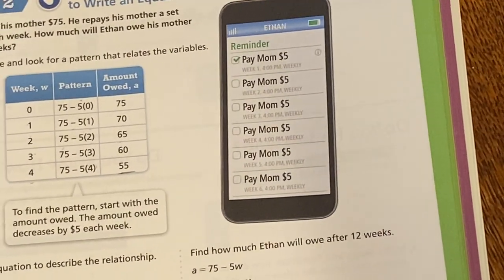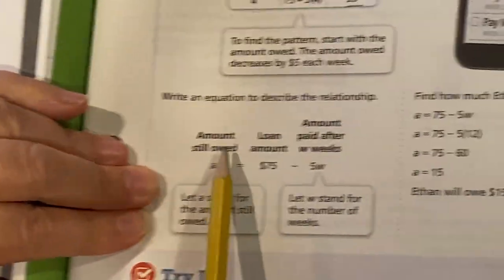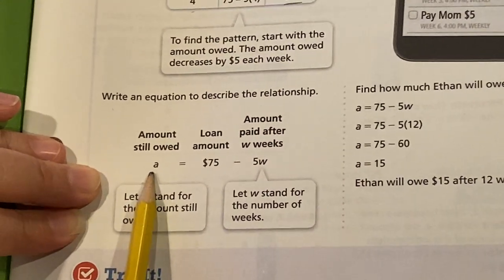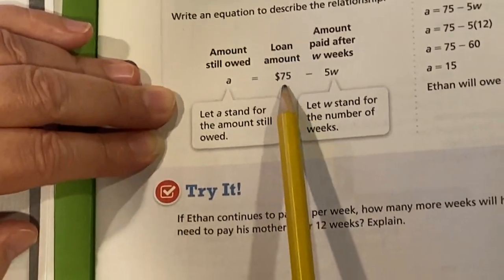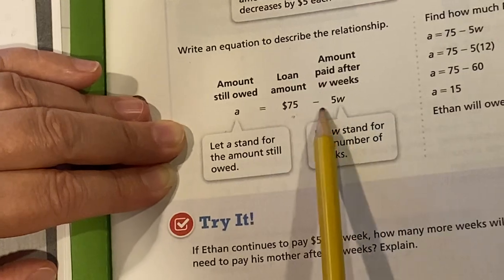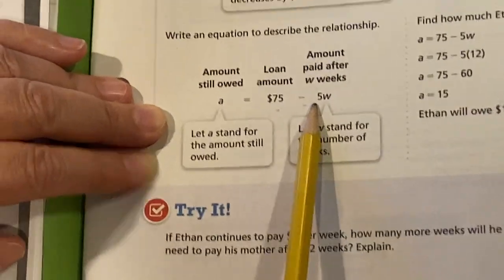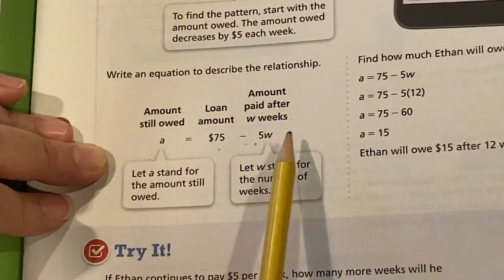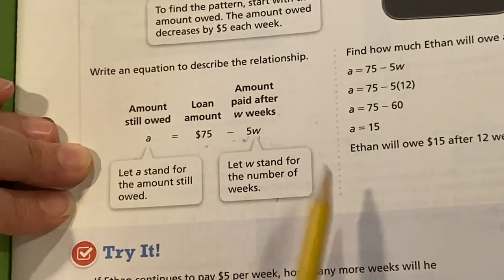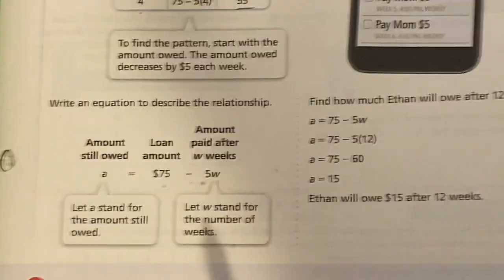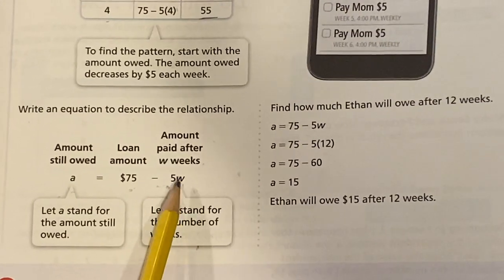And then as you look down here, it says write an equation to describe that relationship. So we're going to use A for the amount that is still owed. $75 was the loan amount to begin with, minus the amount paid after 5 weeks. So 5 is for $5, and W is the number of weeks that he's been paying. So let's see. The equation then is A equals 75 minus 5W.